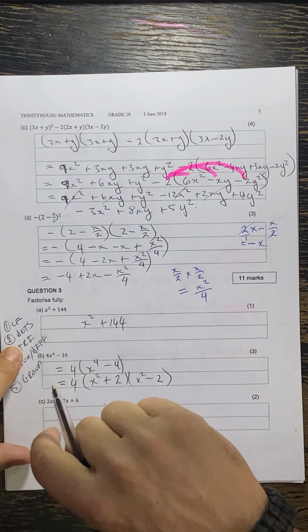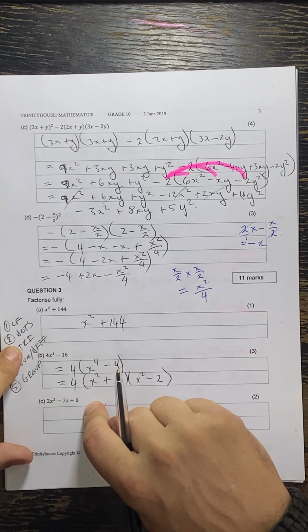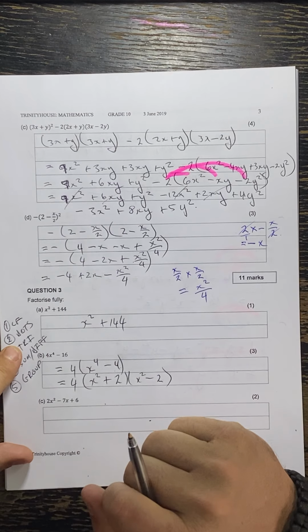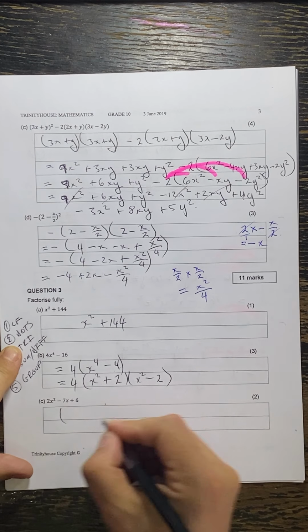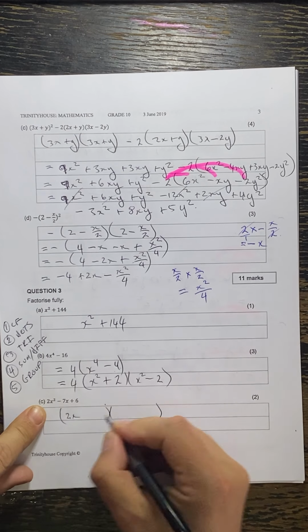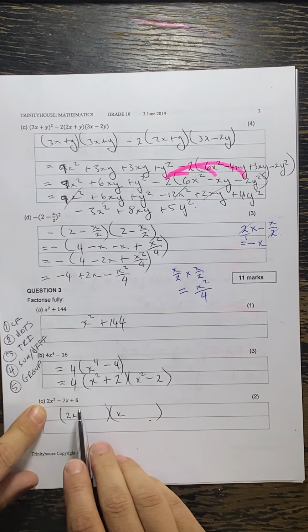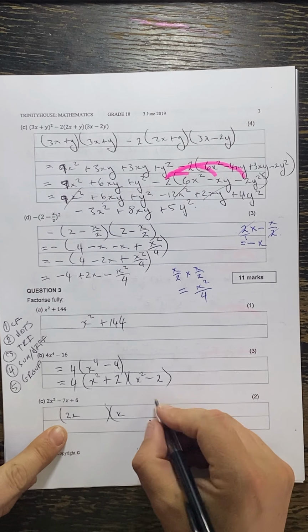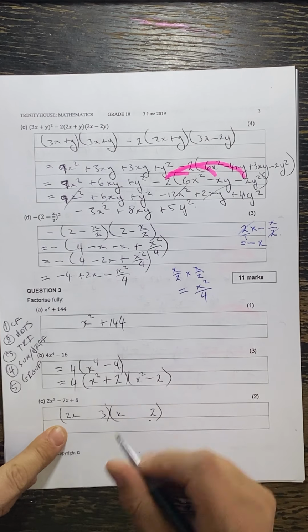Okay, now guys, you need to brush up on your trinomials. All right, you will be asked one. Go back to the later videos and watch how we do trinomials. Okay, so for this, it has to be 2x and x, and then the factors of that multiplied with this will give us 7. This must be a 2 and a 3.